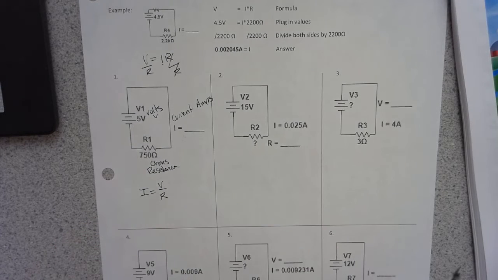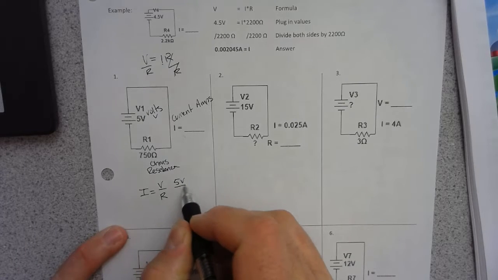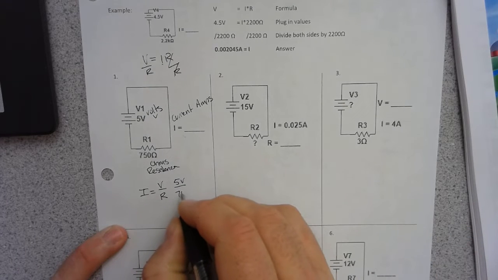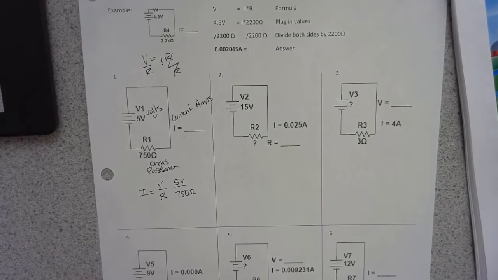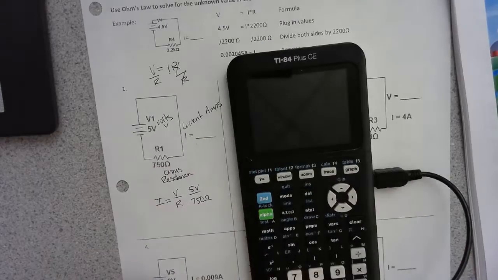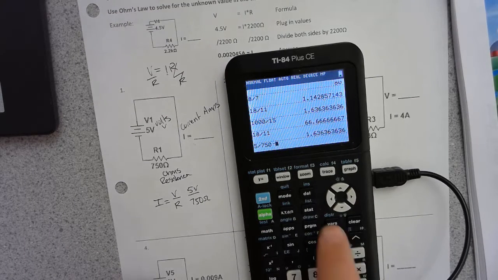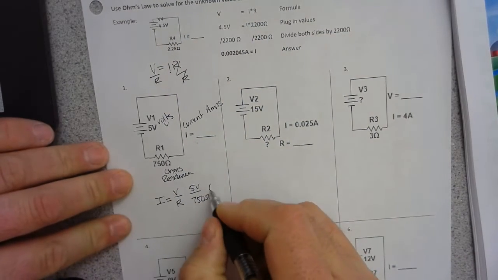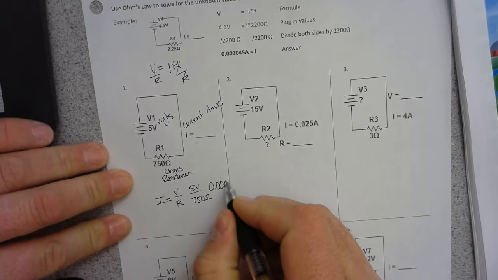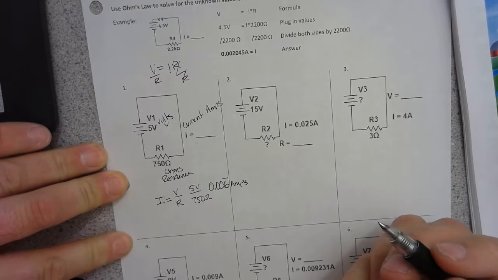And so I plug in, and the voltage we have there is 5 volts. The resistance we have there is 750 ohms. And the answer will be 5 divided by 750, which is 0.006 repeating amps.